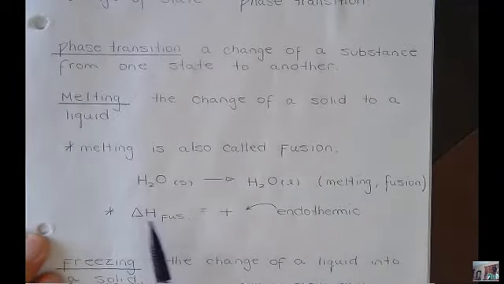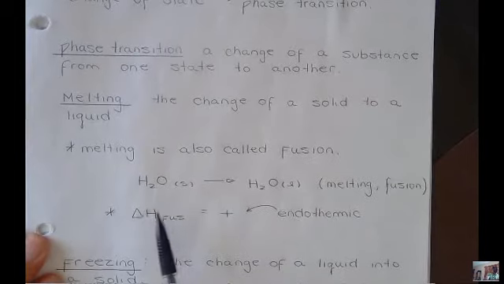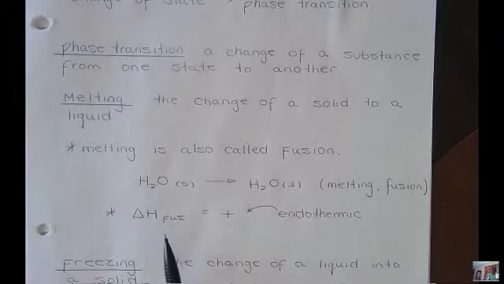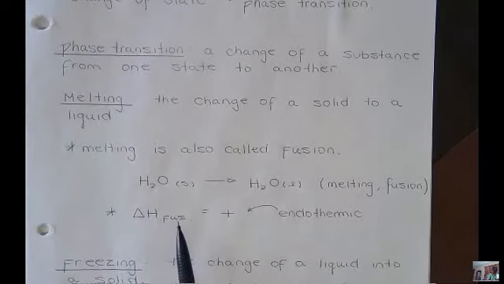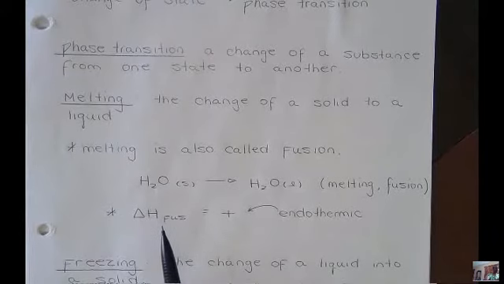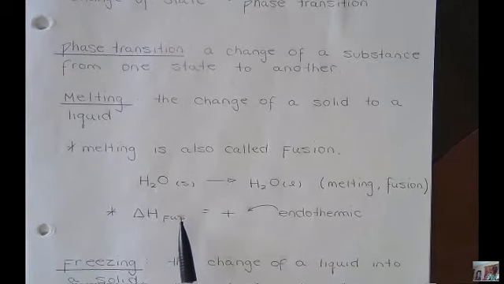Okay, so delta H for fusion, or delta H for melting. Delta H means the change in enthalpy, which is the change in the amount of heat content that the substance has at constant pressure. So the delta H is probably the most important thermodynamic quantity that we're going to study in this course, and you already studied in Chem 1.